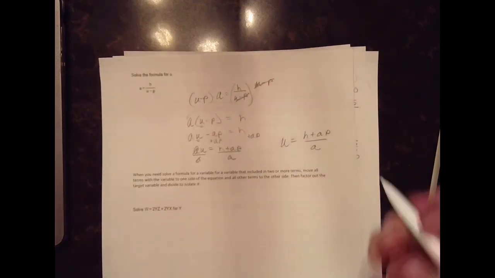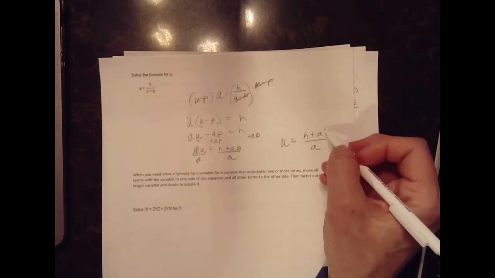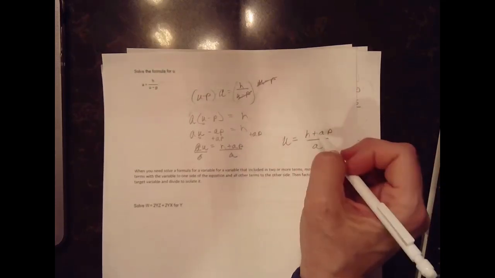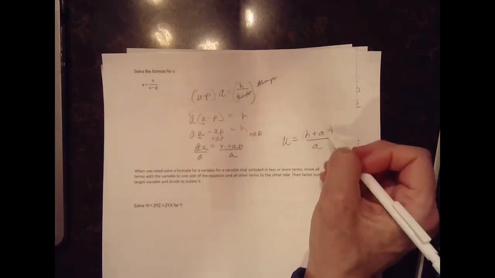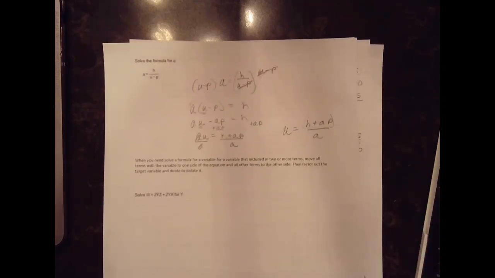Now I'm going to tell you right off, I've seen this happen a lot where kids go ahead and cancel the a and the a here. But remember, you can't, because this is one term, this is one factor. So do not cancel the a and p. That would be incorrect.